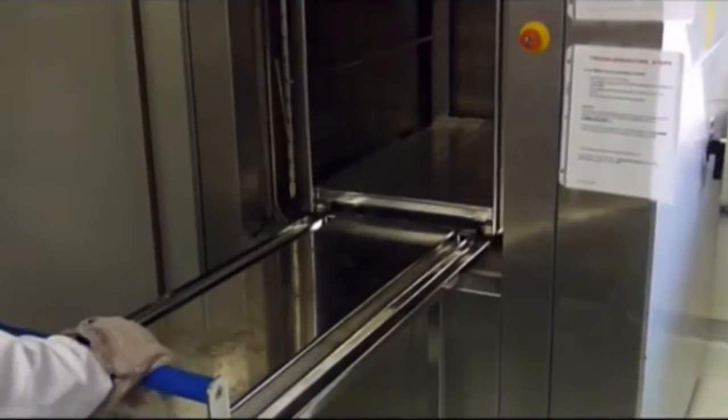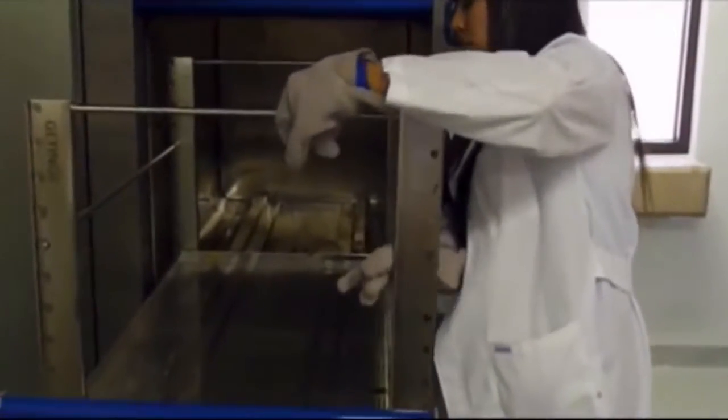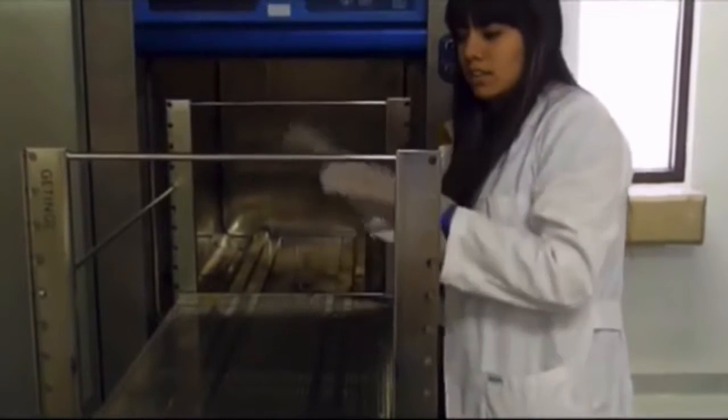Twist the knot and make sure it's in place. And again, be careful with the probe that's in there. Try not to damage it. So just pull it out, pull out the tray, and then we're going to start adding all our stuff in there.